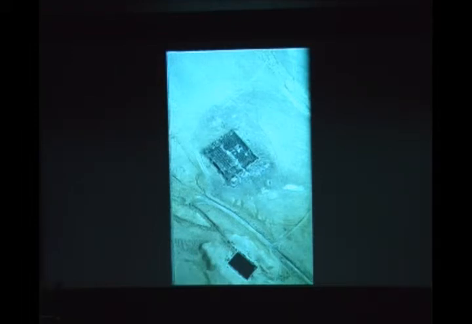So this is actually a Roman fort. These are not my photographs. These are photographs that I've taken from this archaeological book.